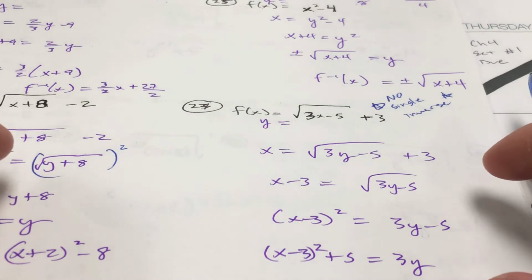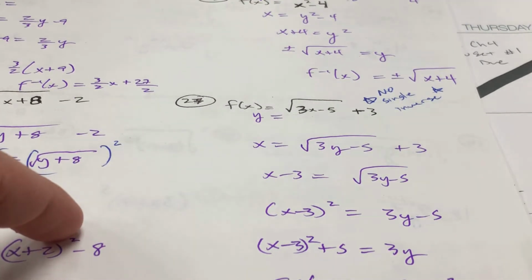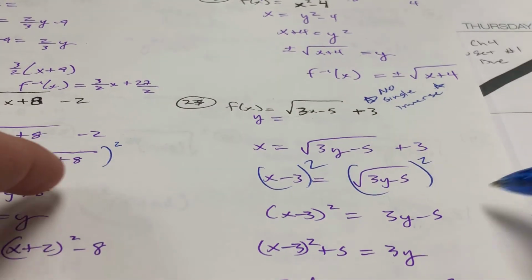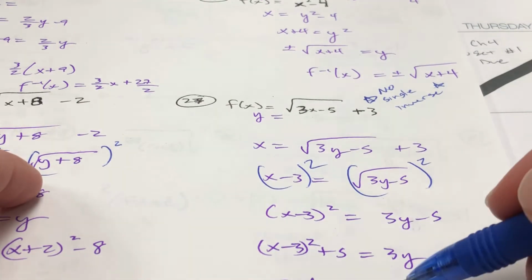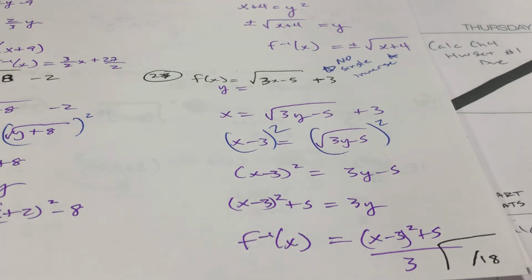27, y equals that root. So x equals the square root of 3y minus 5, plus 3. Subtract 3 from both sides. Then I'm going to square both sides. Then I'm going to add 5 to both sides. Then divide by 3. There we go.